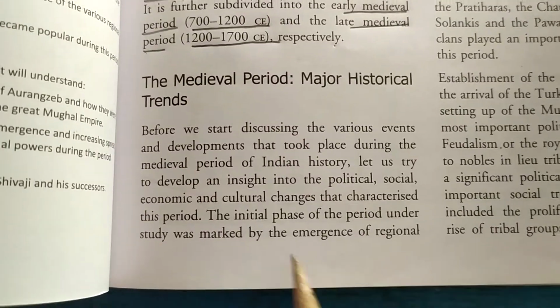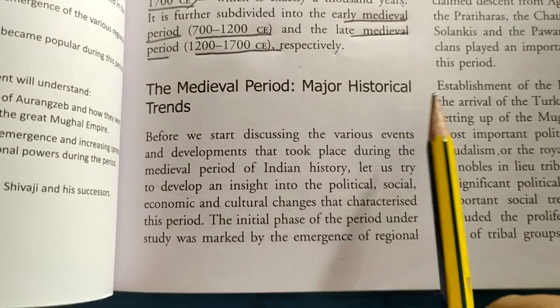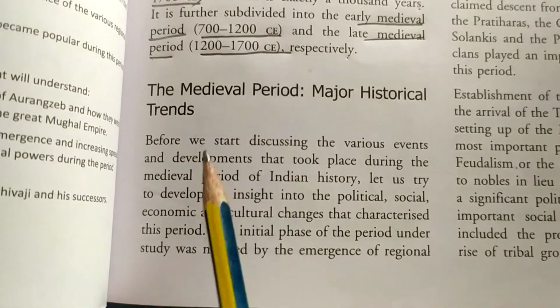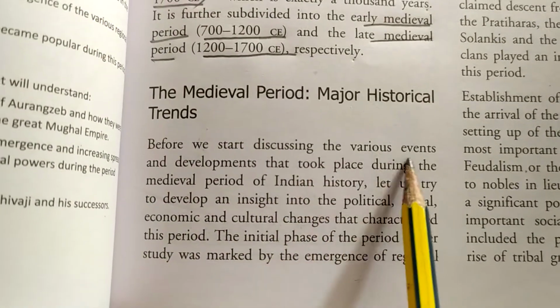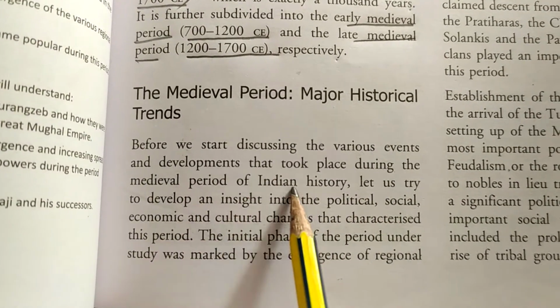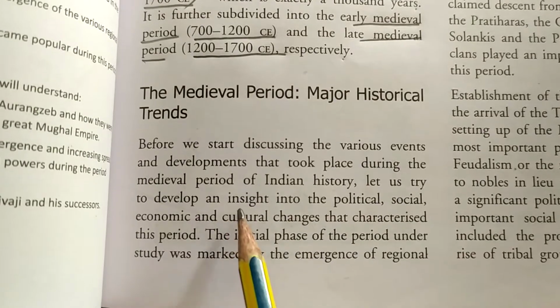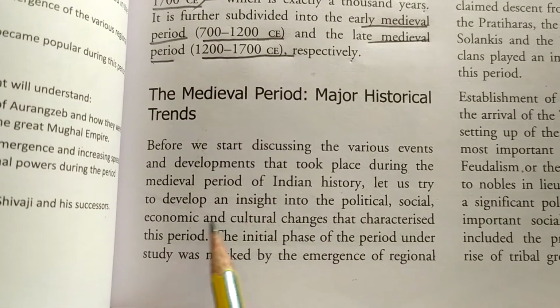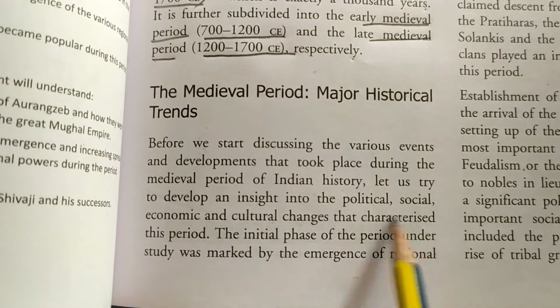The first topic is the medieval period major historical trends. So first of all we will learn about the medieval period. Before we start discussing the various events and developments that took place during the medieval period of Indian history, let us try to develop an insight into the political, social, economic and cultural changes that characterize this period.